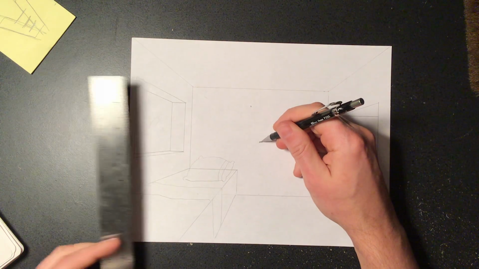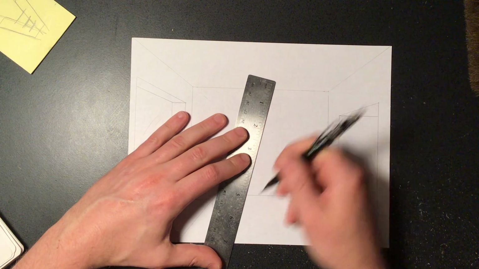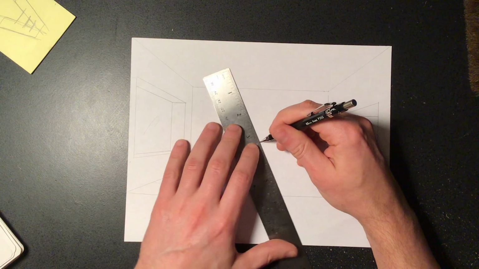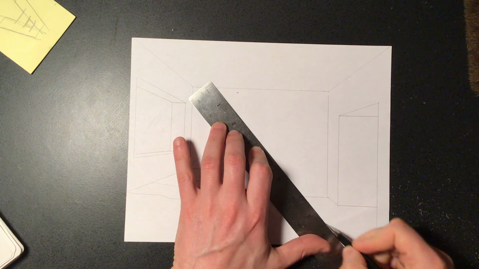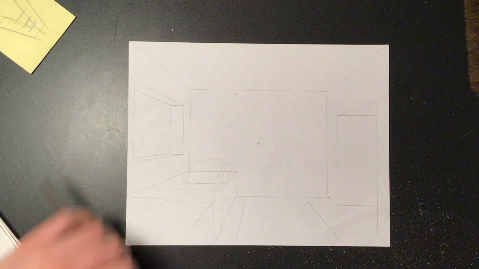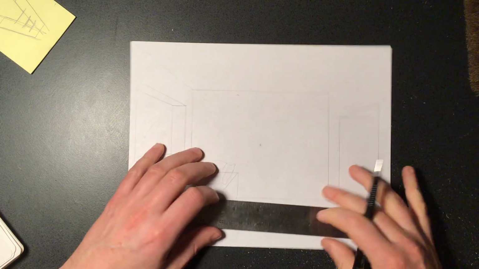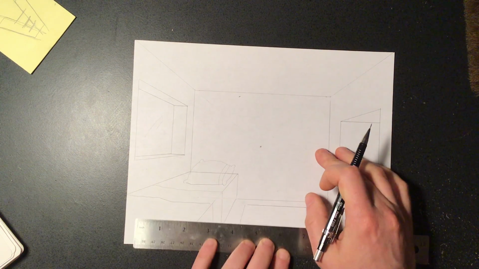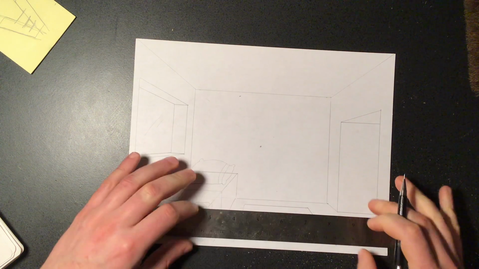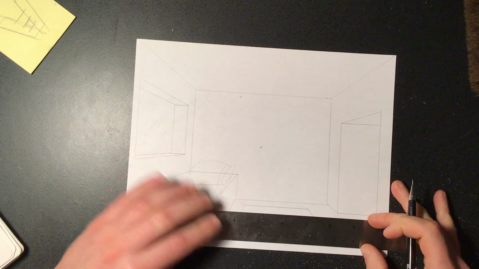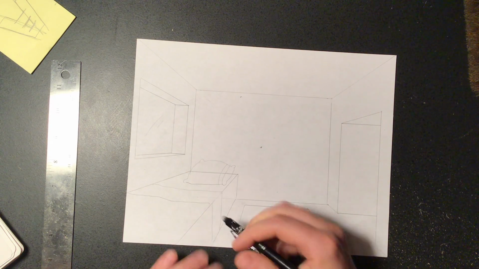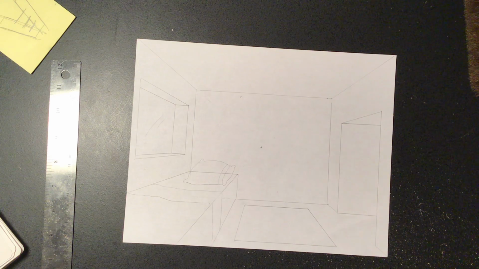And we're going to start with the vanishing point this time and just draw in the sides of the carpet or rug, I guess I should say. So I'm going to have one side be here. We'll have it go about this far. And then I'm just going to connect those with two horizontal lines. Right, so as long as we're using the vanishing point for any lines going back into space, it's going to look like it's in perspective, right?